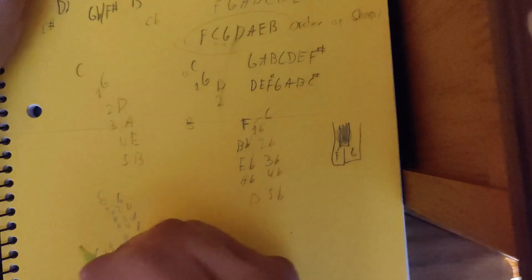Anywho, so we got the sharps down all the way to F sharp major. Then you can go to 7 sharps. Here, why don't we do this right now? 7 sharps. That's the maximum amount of sharps. It's going to be called C sharp major.